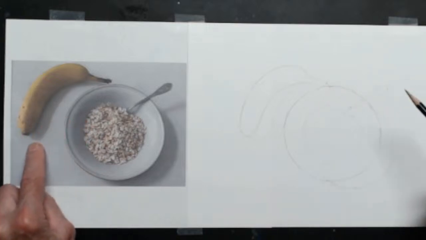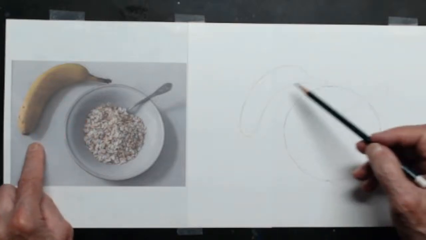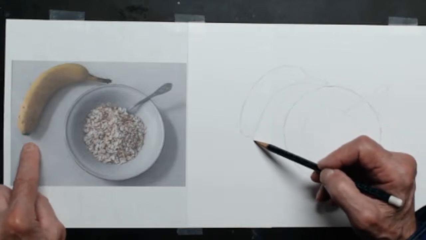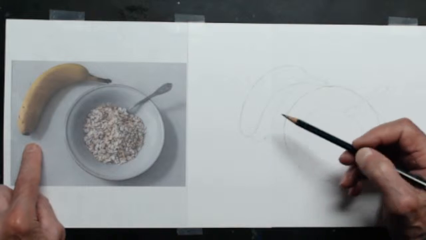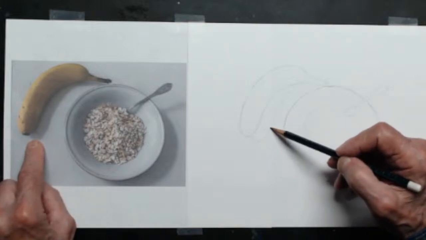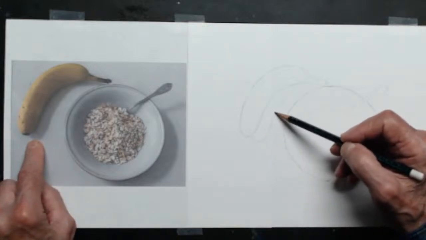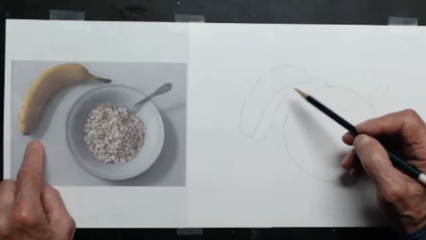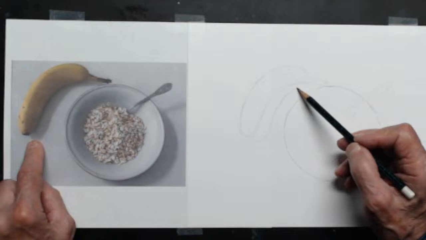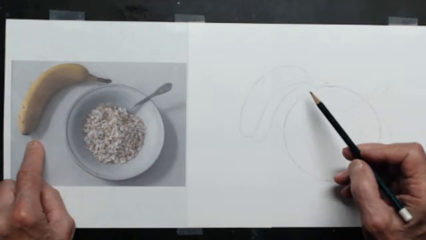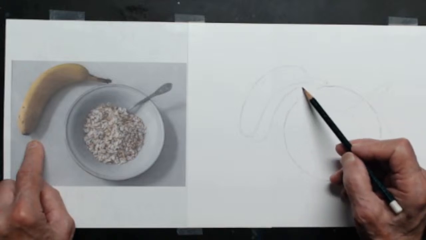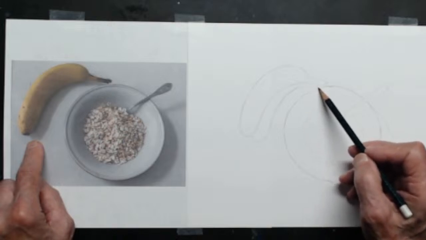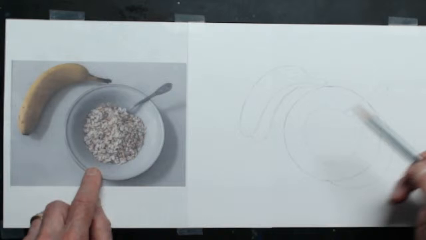Okay. All right. So I've got the bowl and the banana. Now let's get the shadow shape over here. It's going to follow along the general lines of the banana shape, but it's going to have a slightly different curve here because it's at an angle. Oh, it's closer up here on the side, and then there's the stem. Comes down underneath a little bit. Okay. All right, now let's get the spoon.